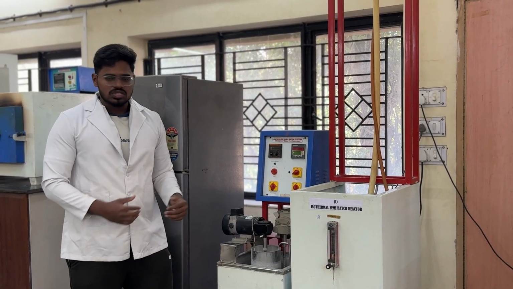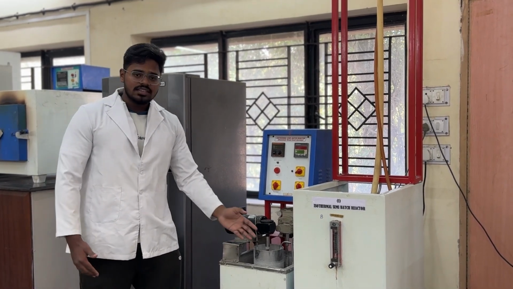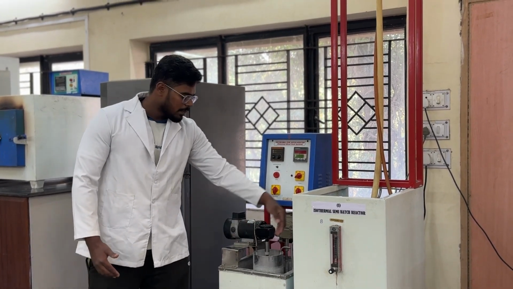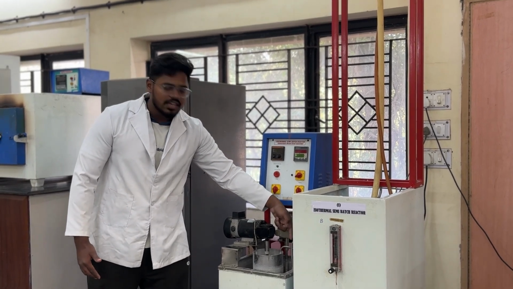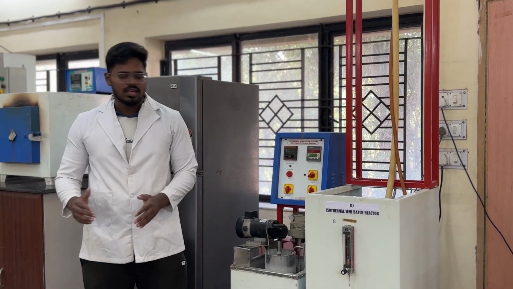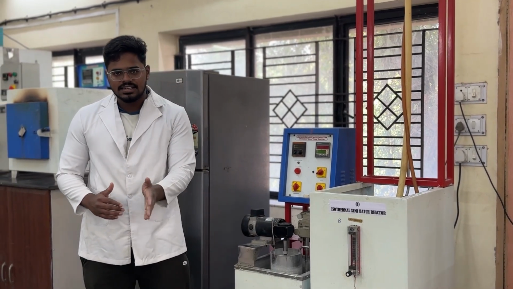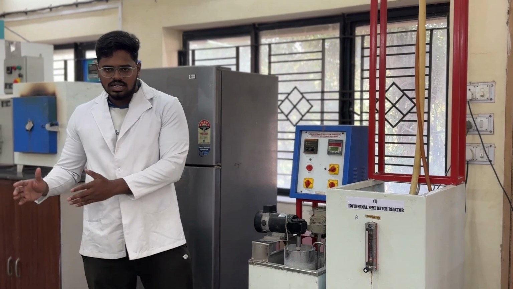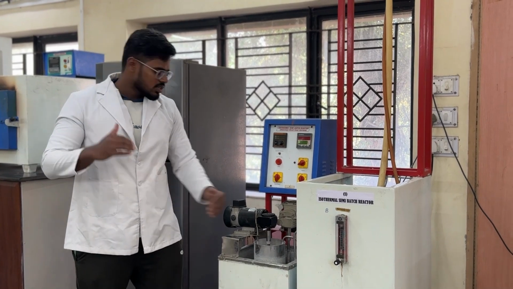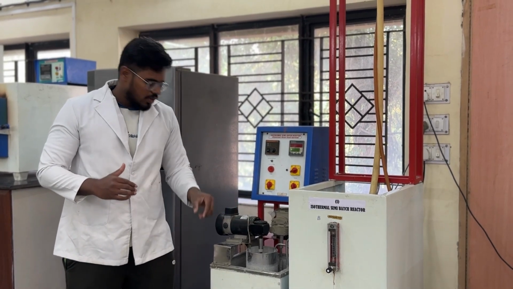Now, the reactor used in this experiment is a CSTR, a continuously stirred tank reactor. This continuously stirred tank reactor will be surrounded by a water bath. The water bath contains a heating coil. This heating coil will be set to a certain temperature. The main reason for doing this is so that the water bath maintains its temperature throughout the reaction. For this, we will use a heating coil and set its temperature.